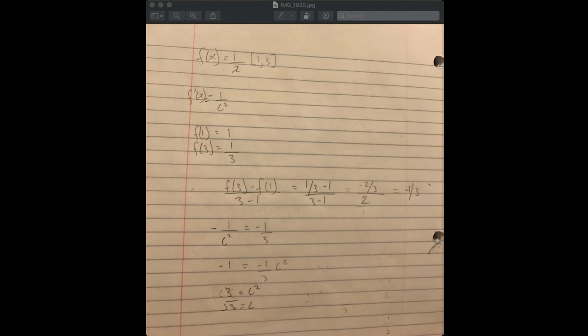Then you take the slope: f of 1 is 1, and f of 3 is 1 over 3. Using the slope formula, f of 3 minus f of 1 over 3 minus 1, you get negative 1 over 3. Then you set the derivative of the function and the slope equal to each other, cross multiply, and you get radical 3.